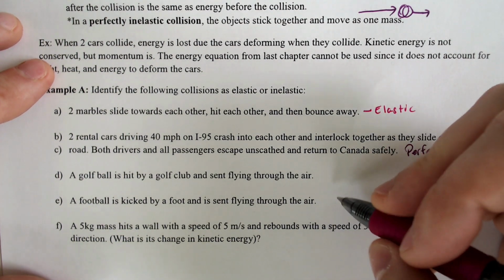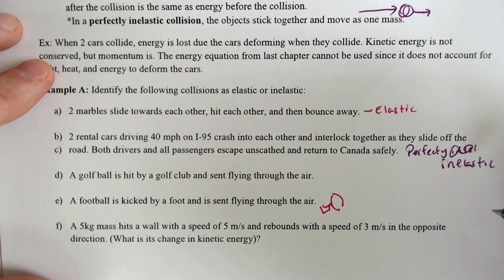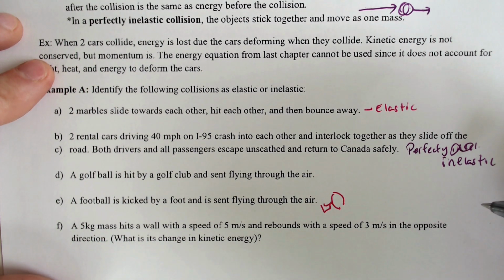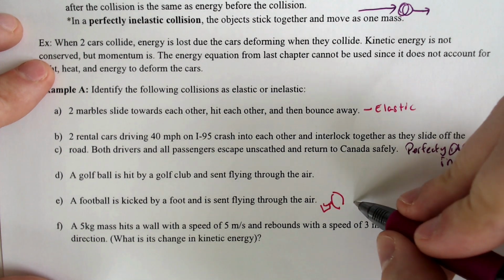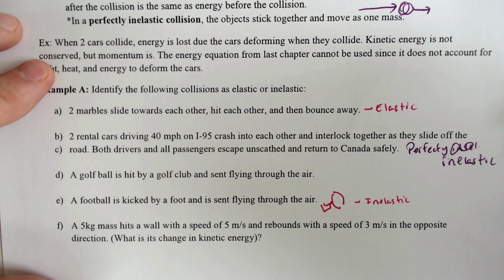But when you think about kicking a football, as it happens, when your foot makes contact, that football kind of indents a little bit. It deforms. The air is compressed. And when that happens, you have an inelastic collision because there's a deformity.